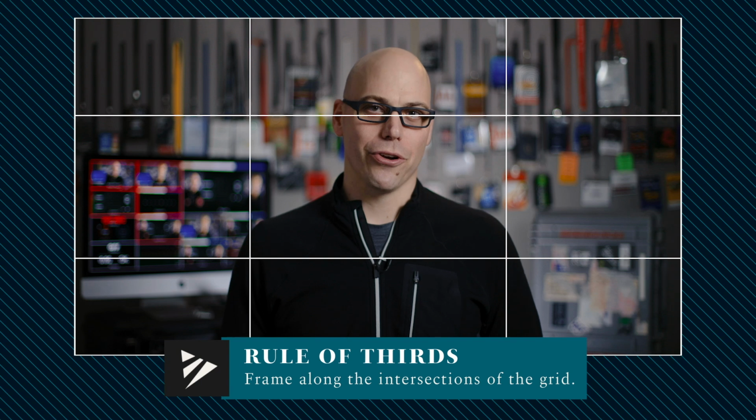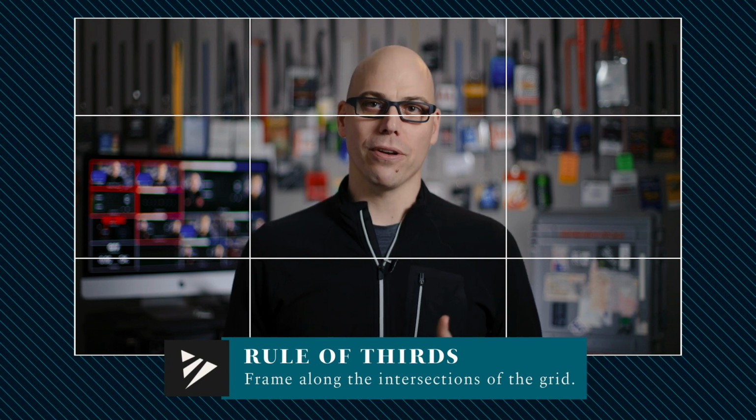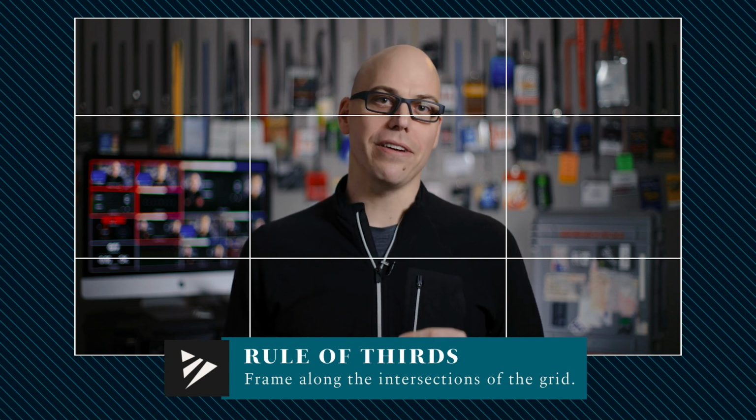The most basic rule of framing is the rule of thirds. Imagine overlaying a tic-tac-toe board on your screen. Many cameras actually support this grid feature because it's so foundational to good camera work. Once you have the grid, frame the subject on or near one of the intersections of the lines. This rule can be followed regardless of the focal length of the shot. Wides, tights, mediums, it doesn't matter.